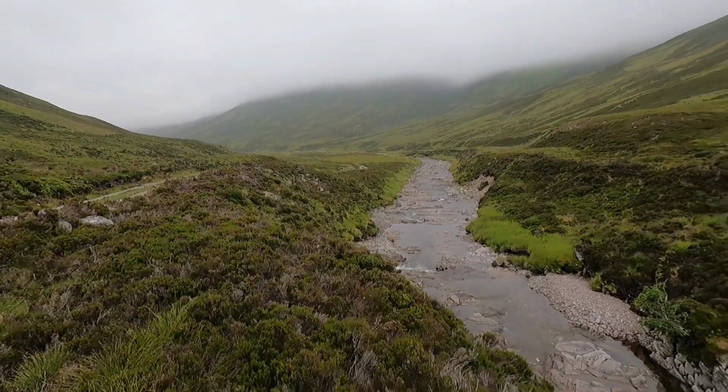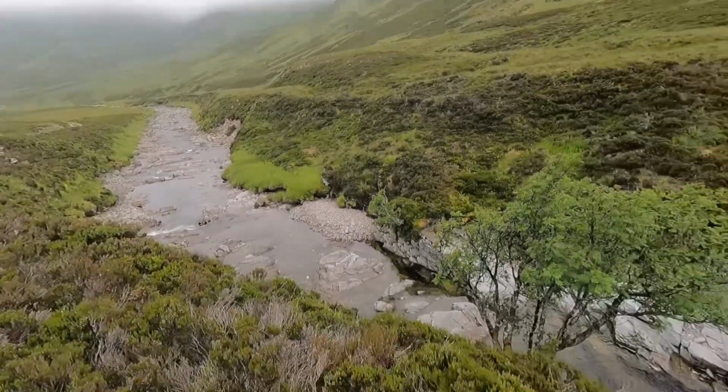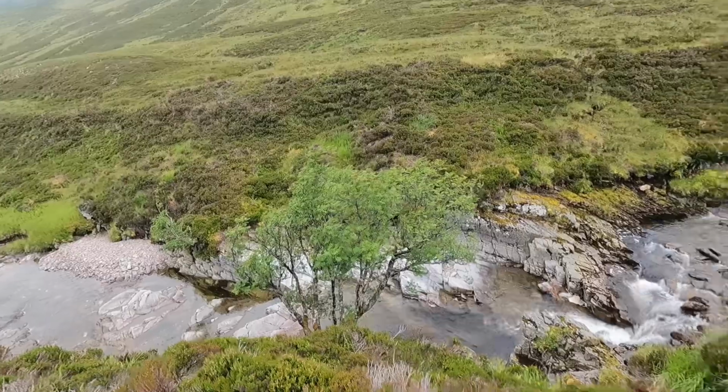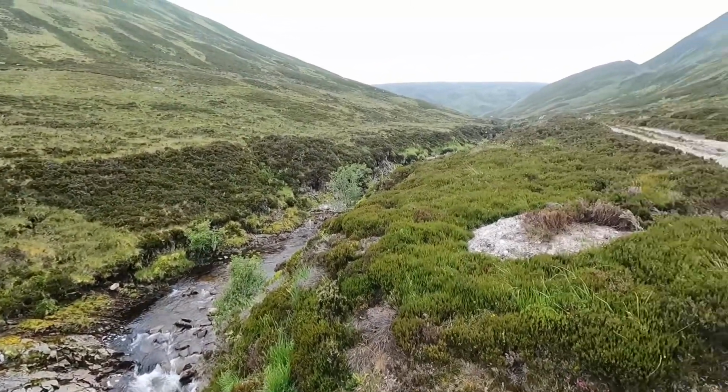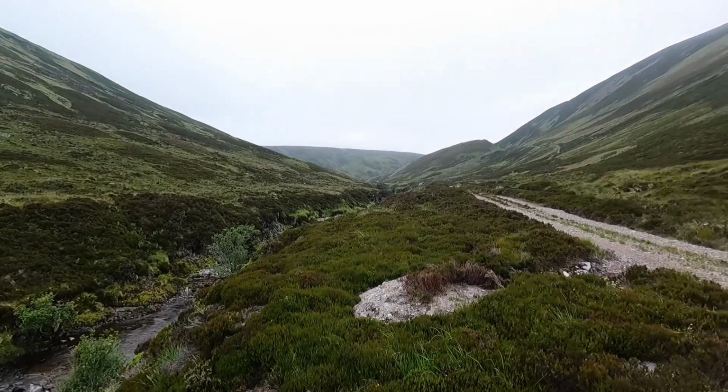I'm just approaching the northern end of the glen now. I'm coming up to a bridge, and I'm going to have a little break there, and then that's when I have to leave the track and start going up and doing a bit of hill walking.